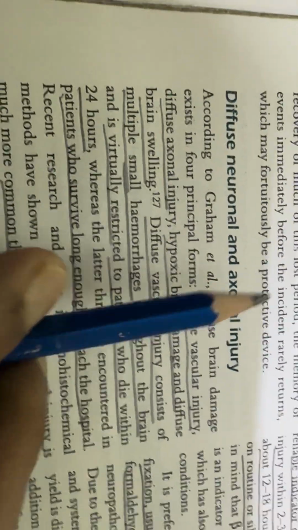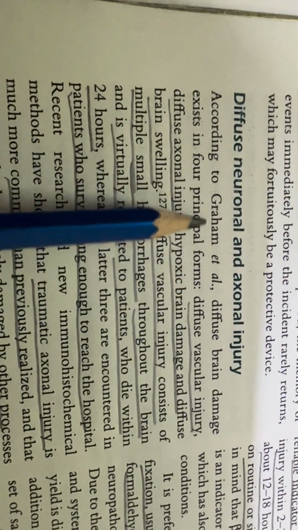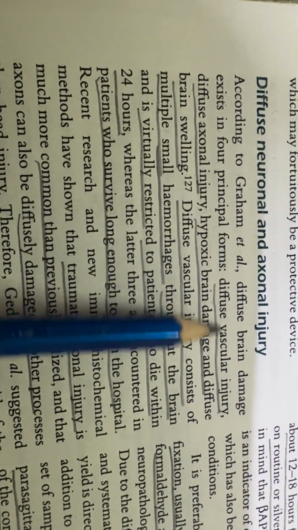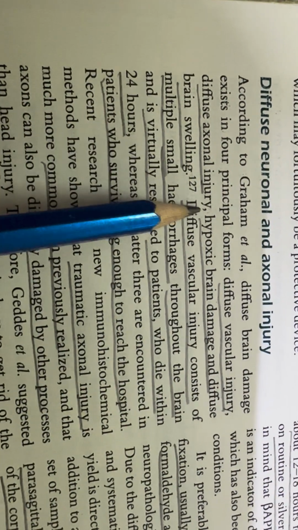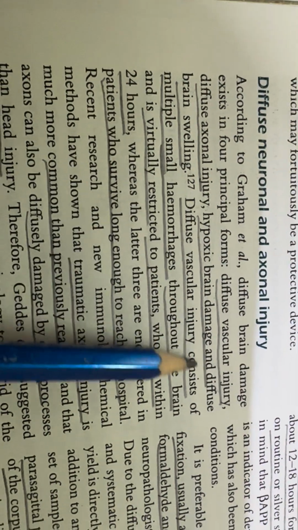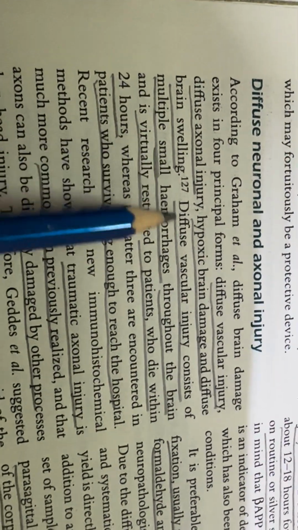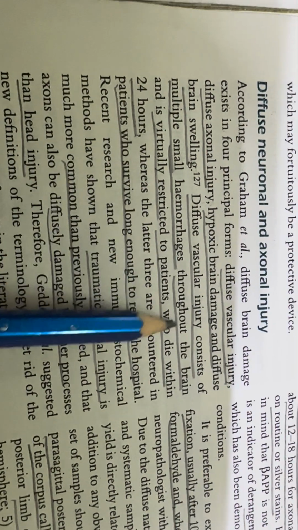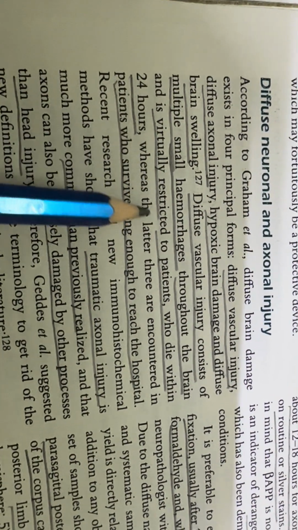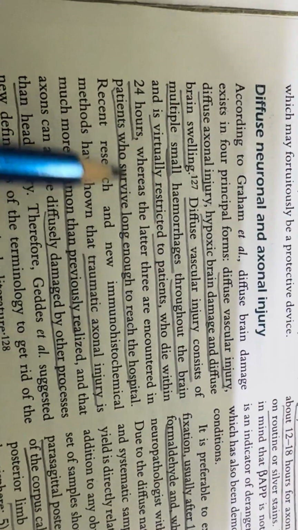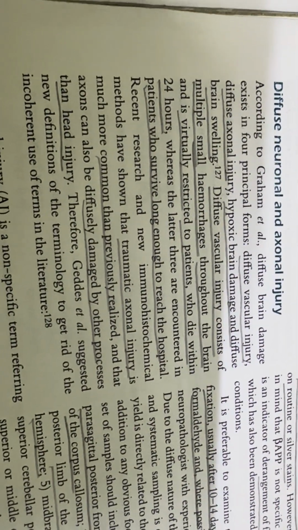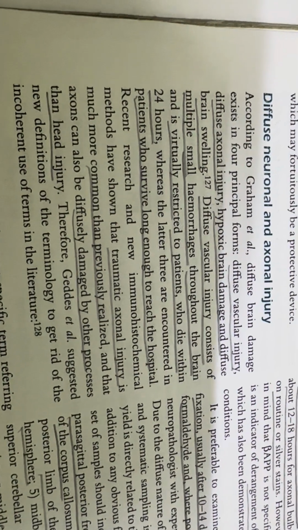Diffuse neuronal and axonal injury. According to this person, diffuse brain damage exists in four principal forms: diffuse vascular injury, diffuse axonal injury, hypoxic brain damage, and diffuse brain swelling. Diffuse vascular injury consists of multiple small hemorrhages throughout the brain and is virtually restricted to patients who die within 24 hours, whereas the latter three are encountered in patients who survive long enough to reach the hospital.